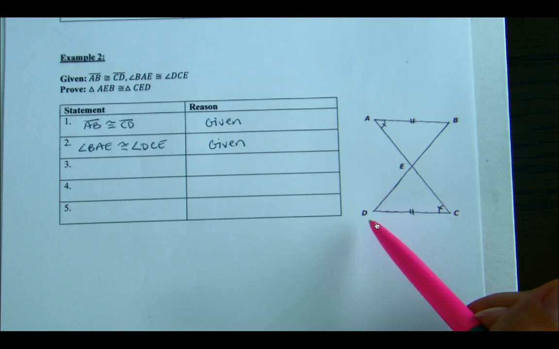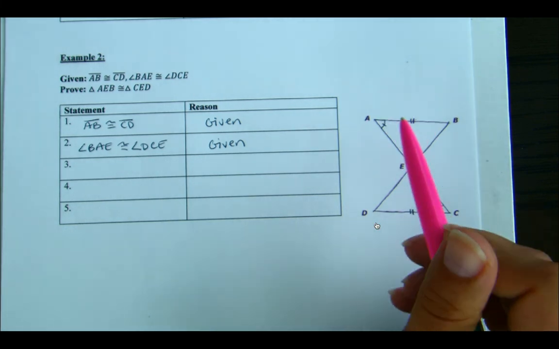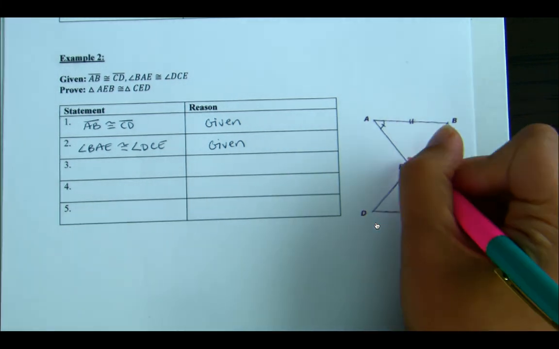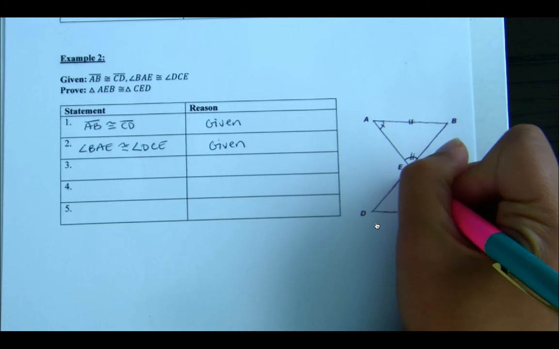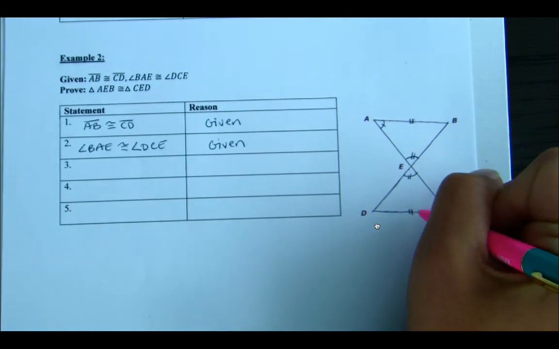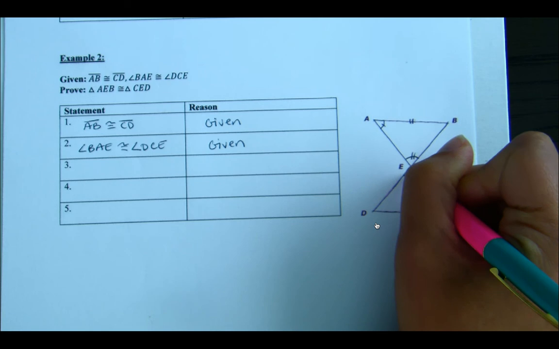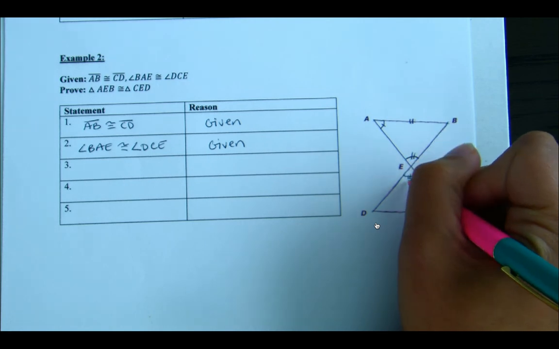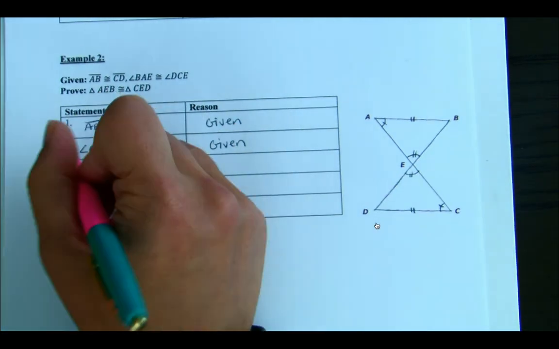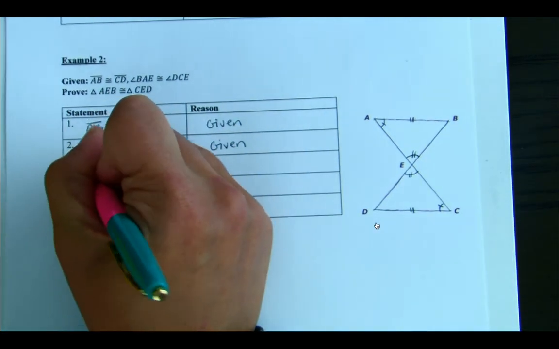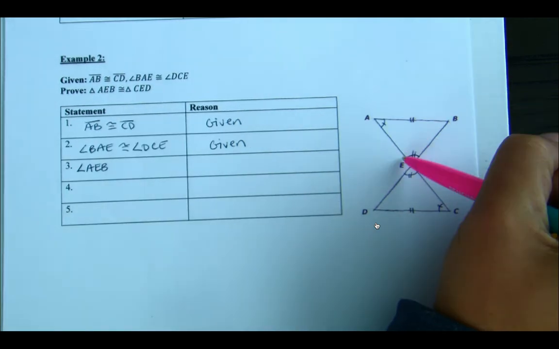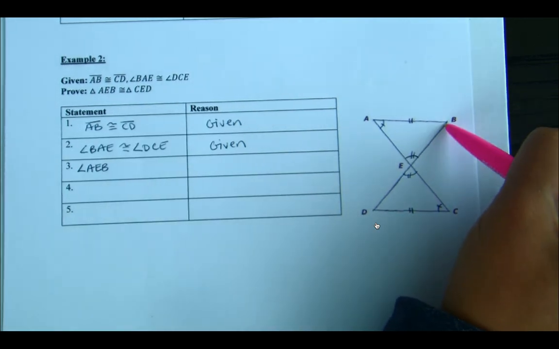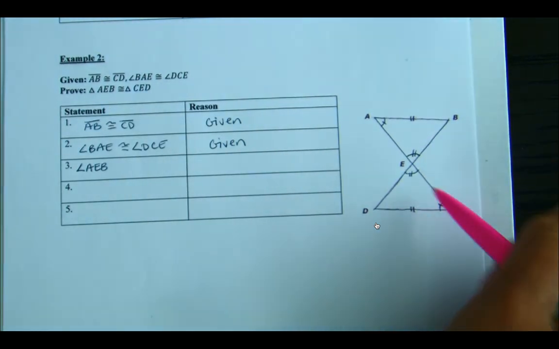So remember, anytime you see a bow tie looking thing, there's a good chance that these angles right here are congruent. And the reason is it's vertical angle theorem. So these are mirroring each other right here. So I can say that angle AEB is congruent to CED.